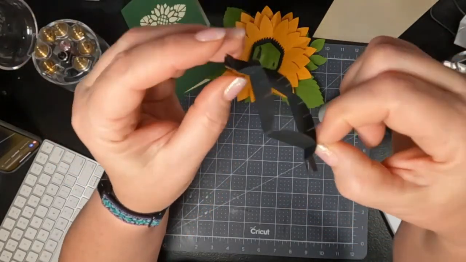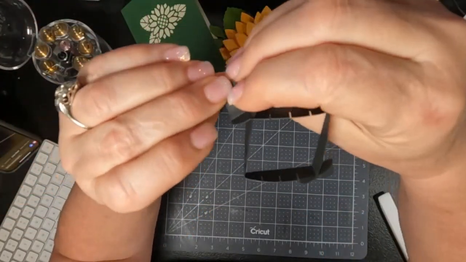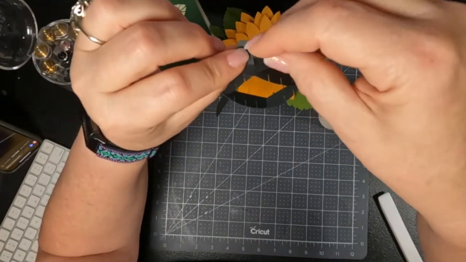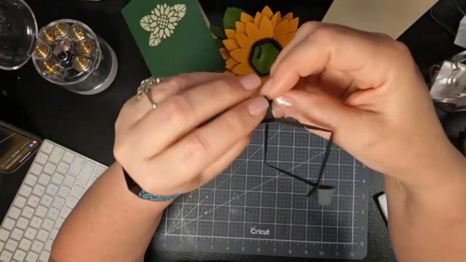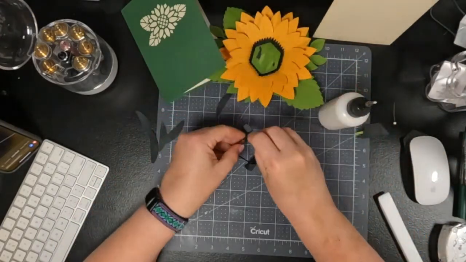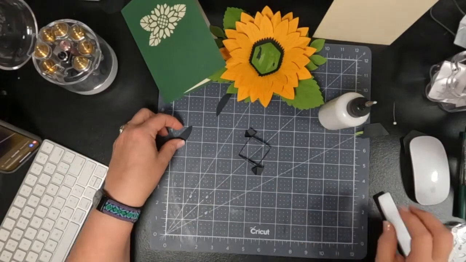Get that up close so you guys can see it. If your tabs aren't sitting like that, just fold one back the other way. So I just folded one the wrong way, but it won't hurt anything. Just fold it right back. So now we have that piece in there.